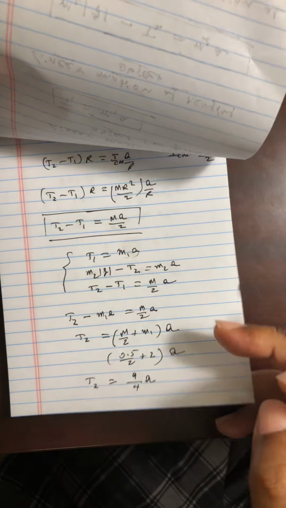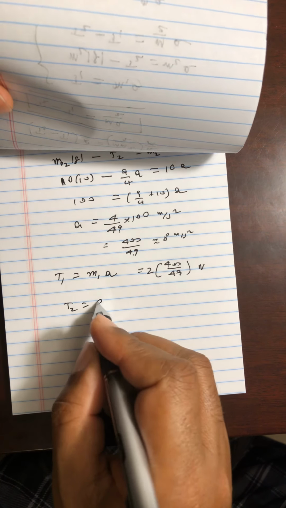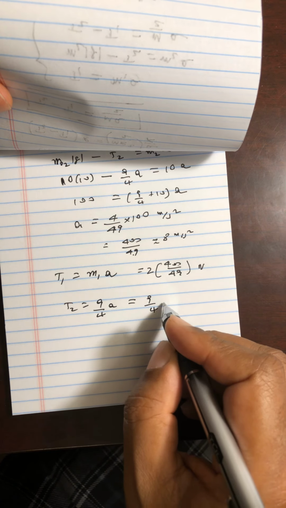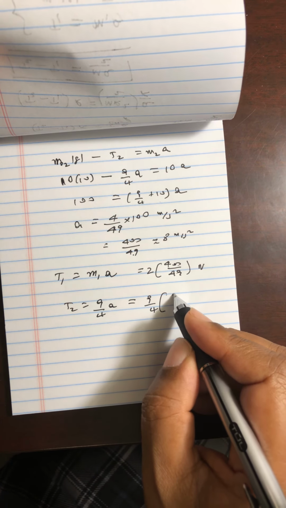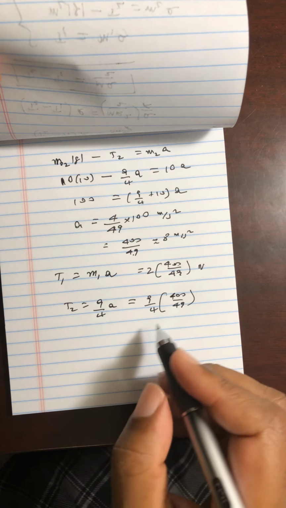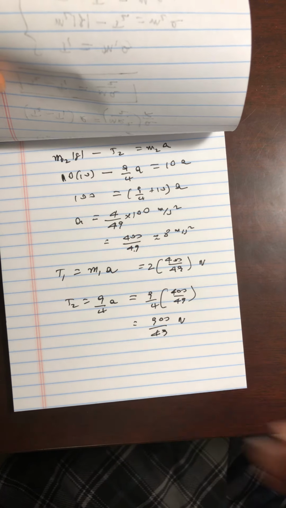And then we have the expression for T2: T2 equals 9/4 times A, that is 9/4 times 400/49. So it'll be 900/49 newtons.